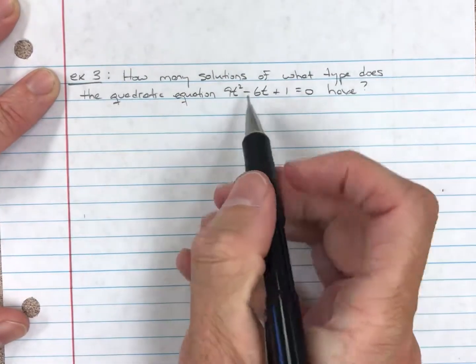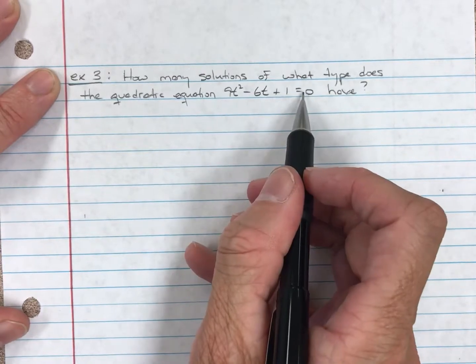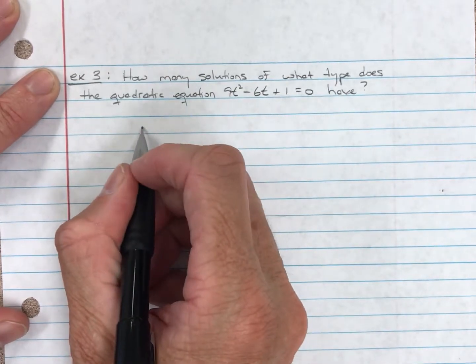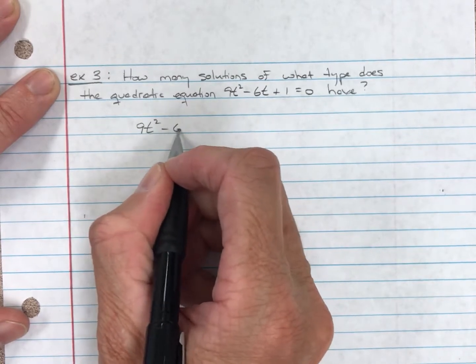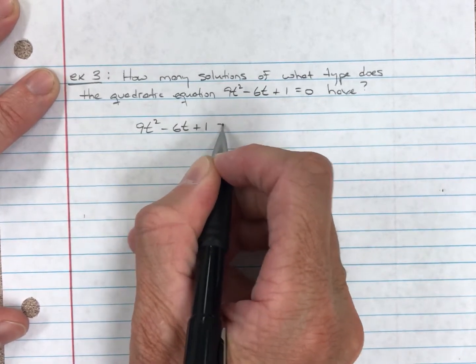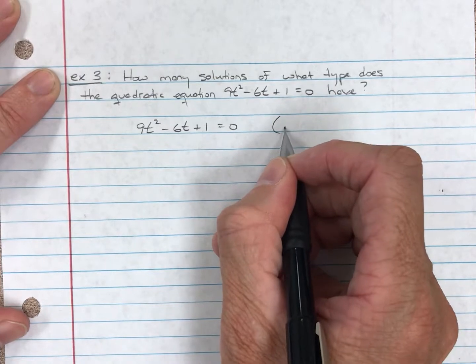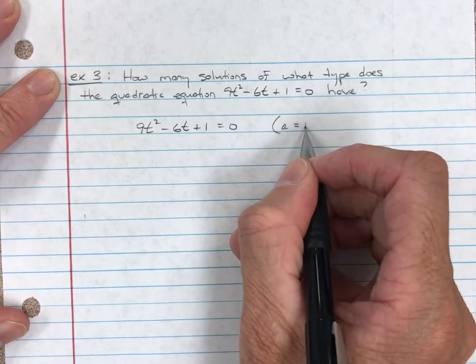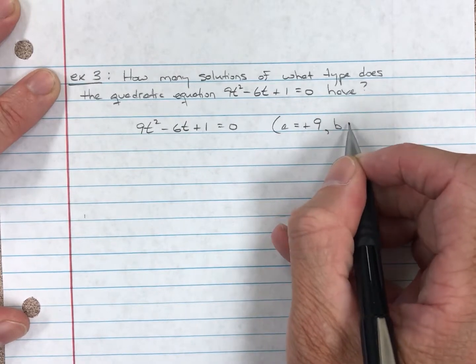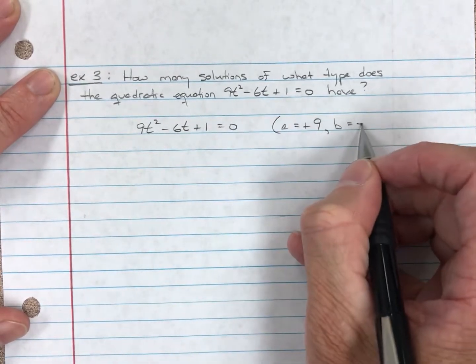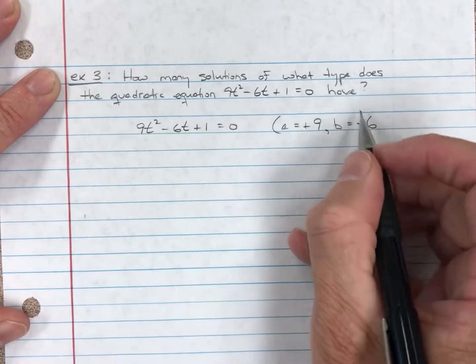Okay, so it's nice. In this case, it's already in standard form, so I'm pretty good to find my a, my b, and my c. I'm going to rewrite it. I'm going to note that a is equal to positive 9, the coefficient of the squared term. The b is equal to negative 6, the coefficient of the linear term.